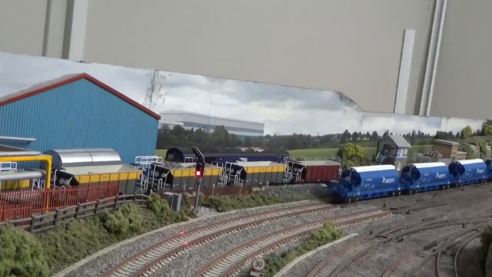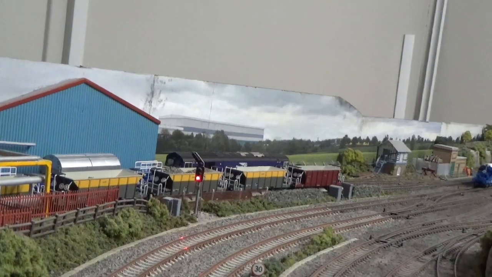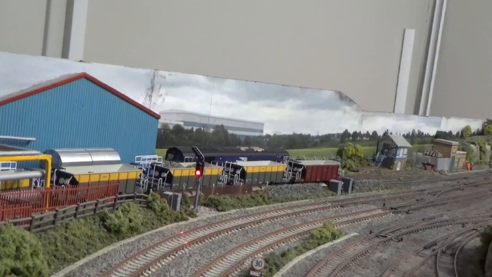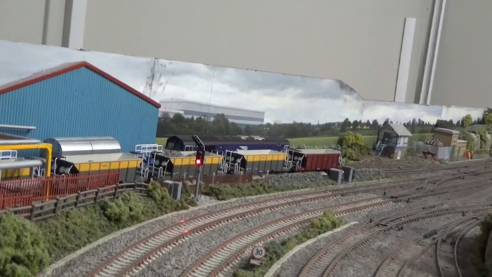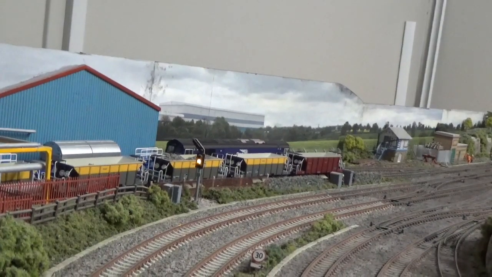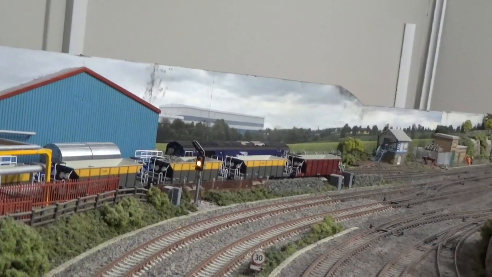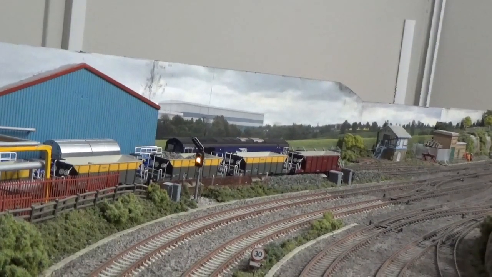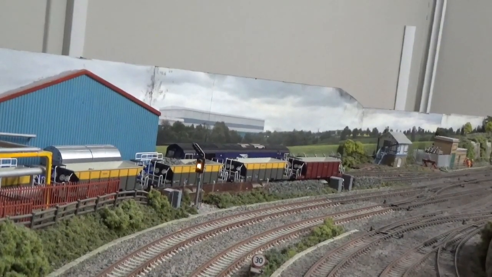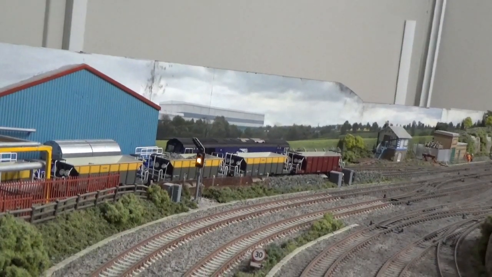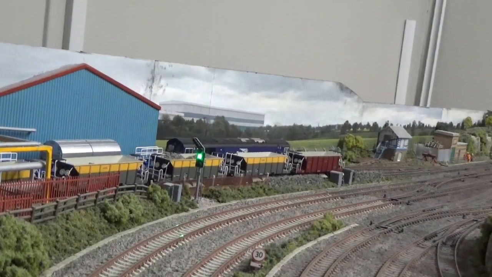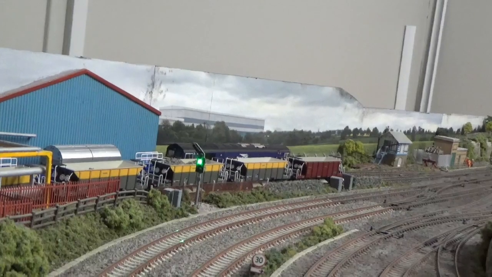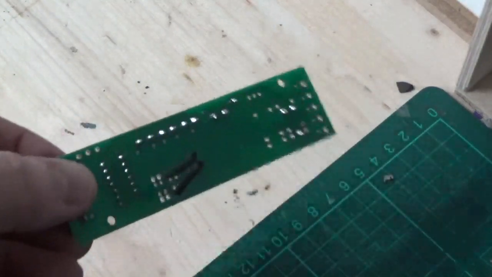So what I'll try and do is explain one of the advantages of having these signals automated. Obviously, for the signal we're looking at just now, there were wires that had to run back to a rotary switch so that I could manually change the colour lights on the signal. Now there's an electronic board underneath the baseboard that does the switching of the signals automatically.